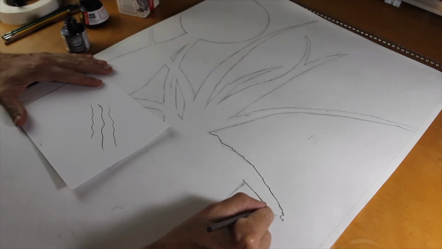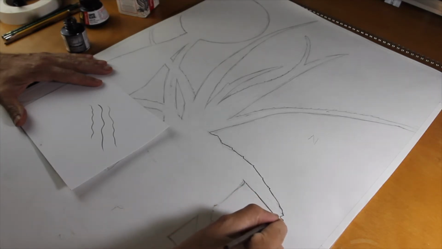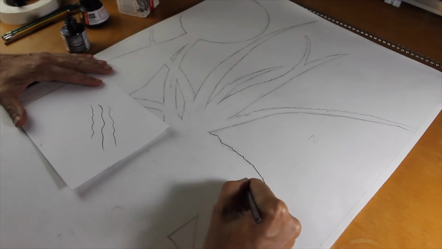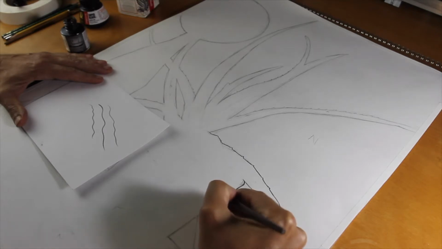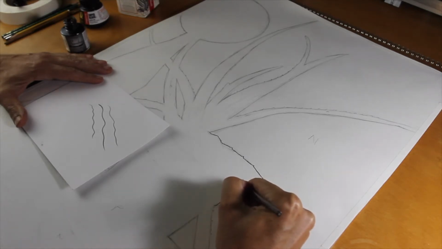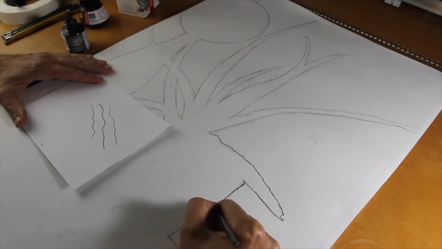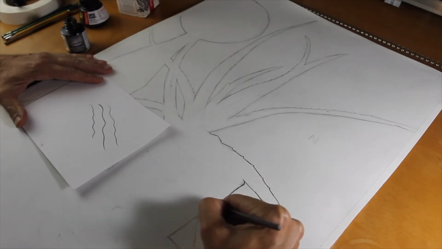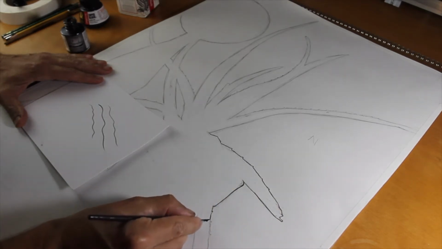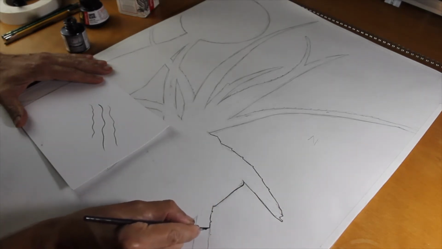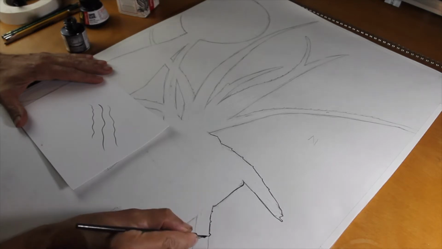So just follow all those nuances and details. The wonderful thing about this tool is that we can get all of the small details, things that we wouldn't be able to get with a pencil, and really defining the edge, making a discernible edge. And just keep following along and keep going down those edges and getting all of those details.